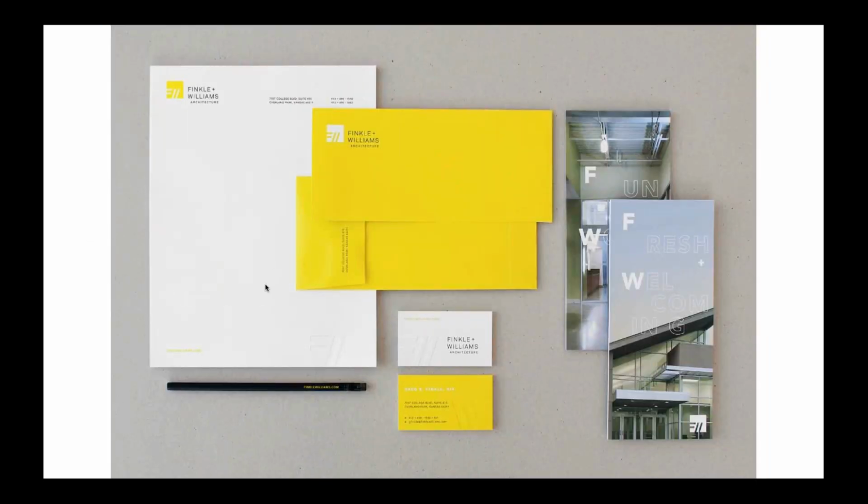Here's another identity package. So another architect, Finkel and Williams. This logo looks kind of like an FW, the icon, and they actually blind embossed it, which is to press it into the paper without ink down here at the bottom. Kind of a nice thing to do. Information organized out of the way. Envelope, a distinctive color.